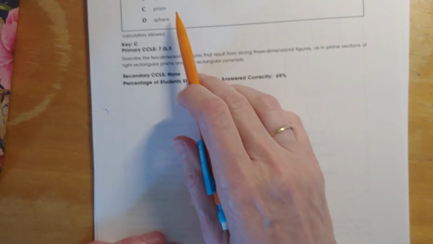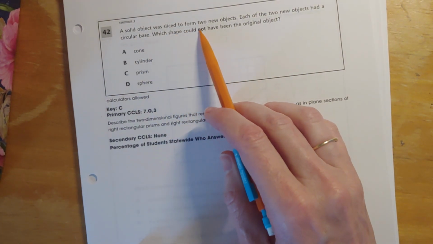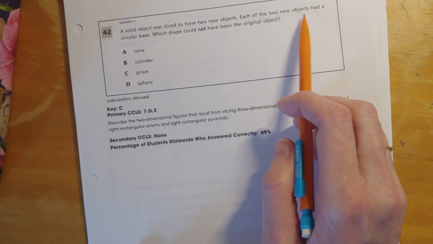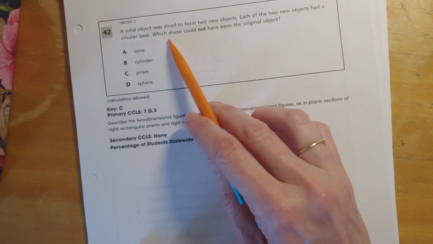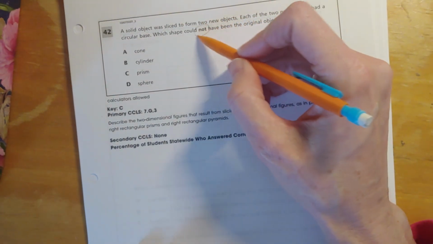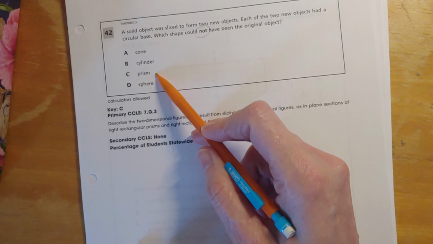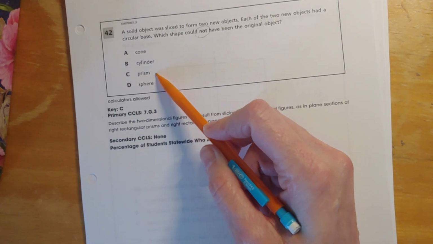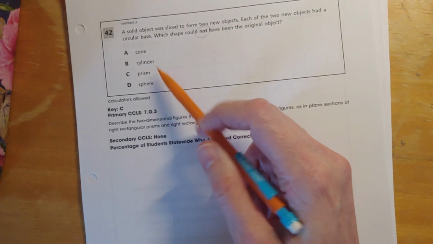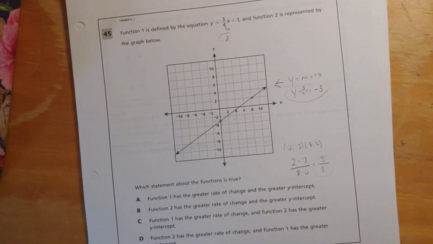All right. The 42 was another one that's shapes. A solid object was sliced to form 2 new objects. Each of the 2 new objects had a circular base. Which shape could not have been the original object? The key word there being not. Don't forget to underline those keywords. Well, it couldn't have been a prism. Prisms don't have circular anythings. So it would have to be C. All right, 45, I think we talked about.